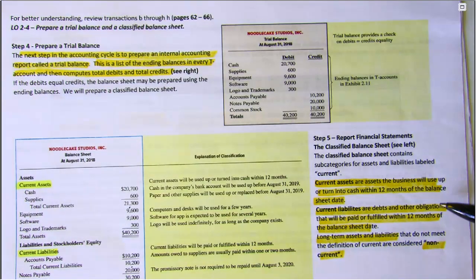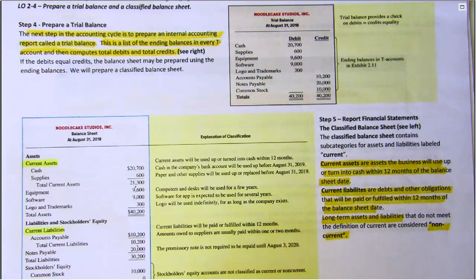Current liabilities are debts and other obligations that will be paid or fulfilled within 12 months of the balance sheet date. So, for example, accounts payable, which normally has a due date of 30 to 45 days, would definitely be paid within 12 months of the balance sheet date.